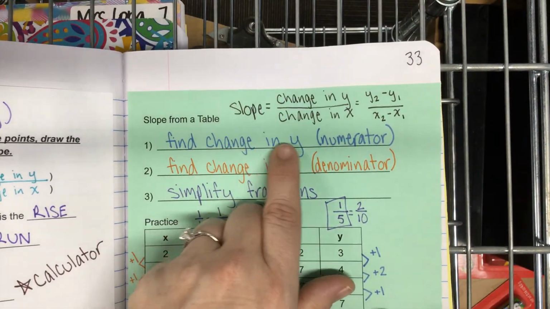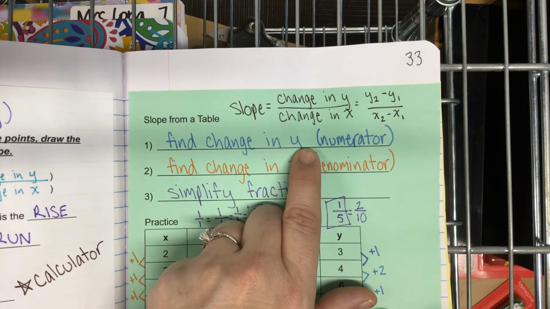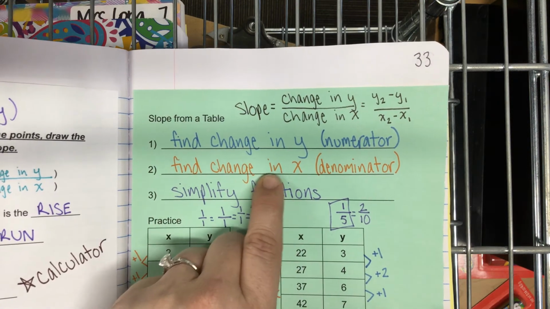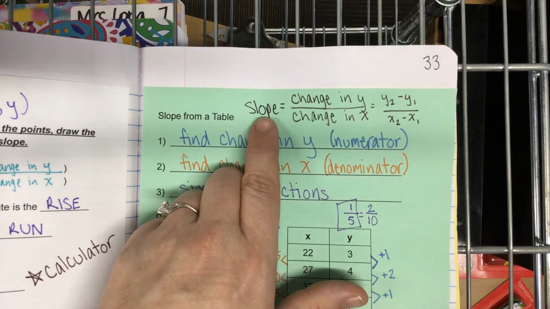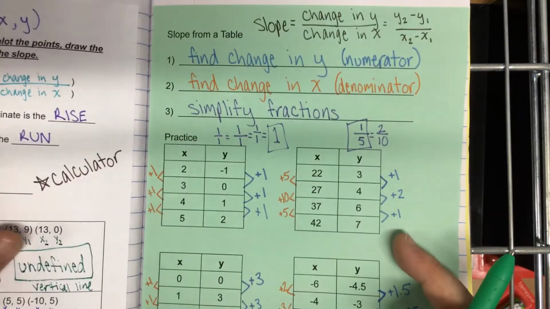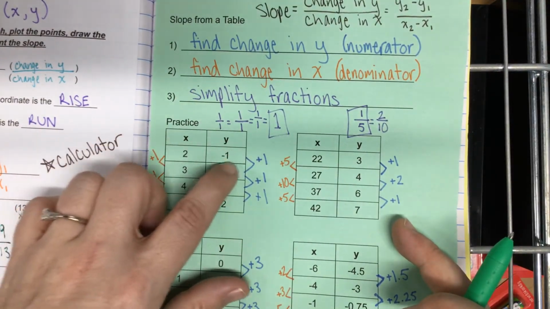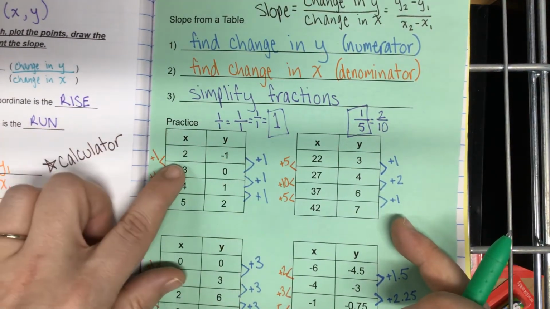Find the change in y. Find the change in x. Change in y over change in x. All right, so let's see. I did the change in y. What do you do to y? What do you do to x?